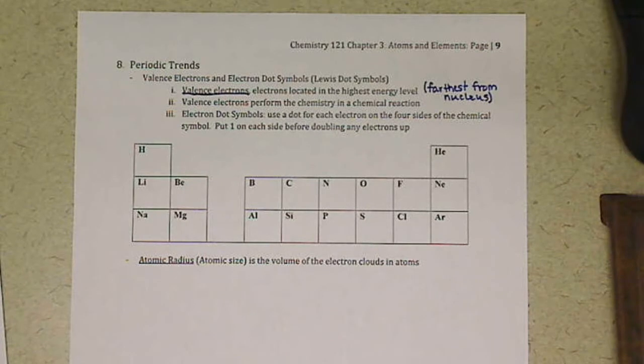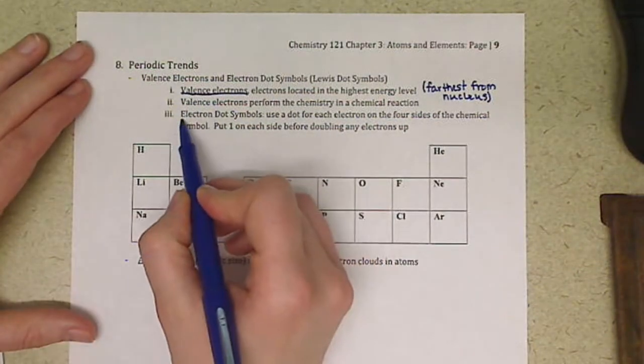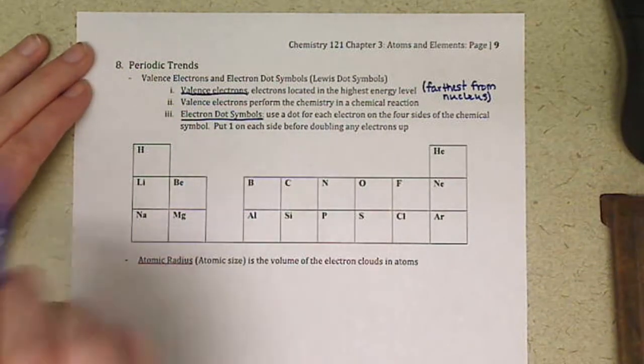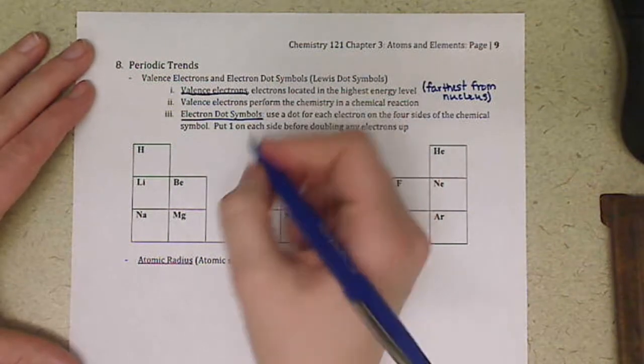The electron configurations are one way. Another way that we have are electron dot symbols. They're also called Lewis dot symbols.